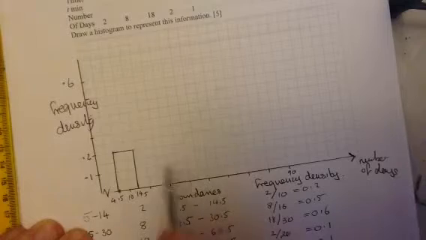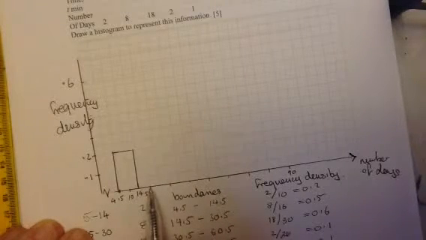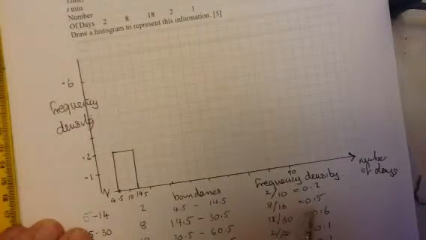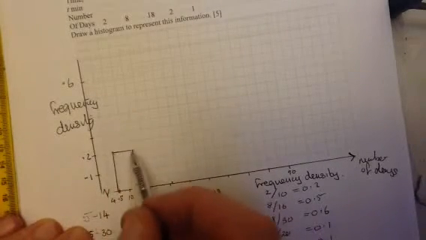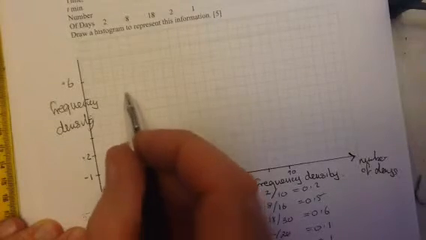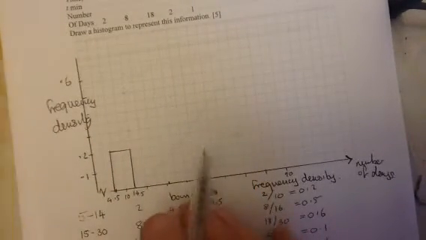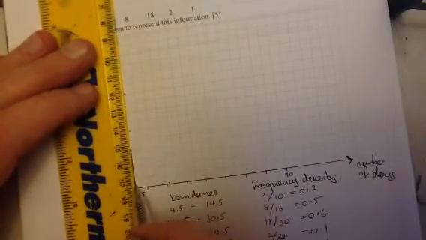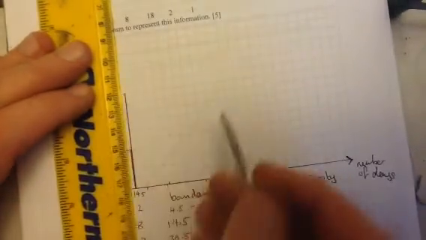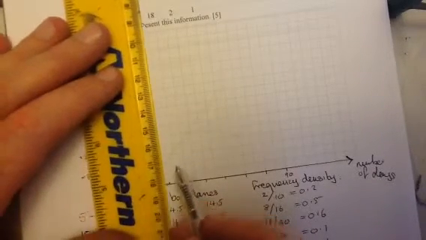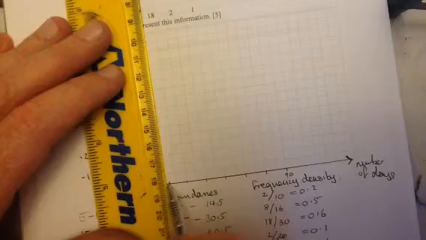Right, the next one goes up to 30.5, so there's 20, 30, so 30.5 is just going to be on the other side of that, and it needs to go up to 0.5, so there's 0.2, 0.3, 0.4, 0.5. So we continue that line up, 0.5, and we need to go across to 30.5, so just the other side of that line.